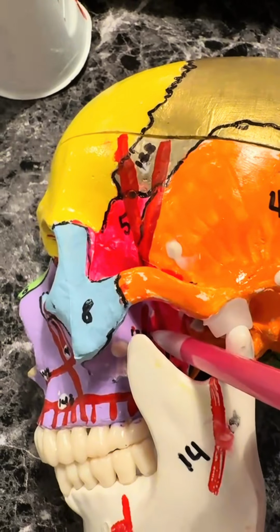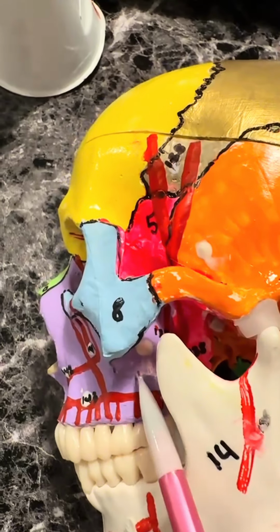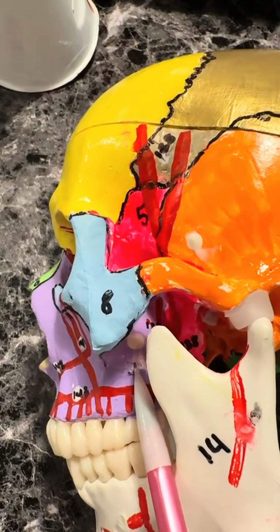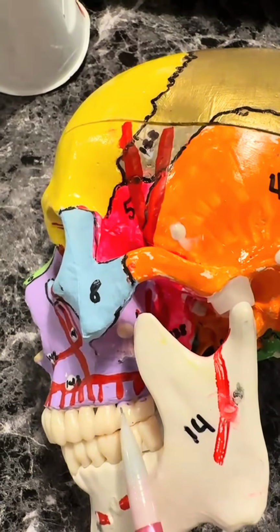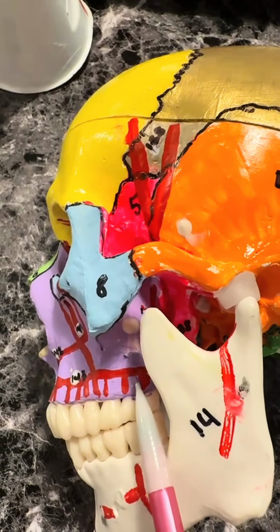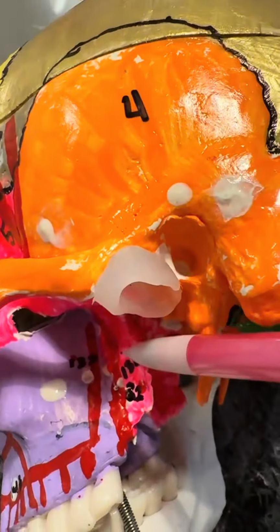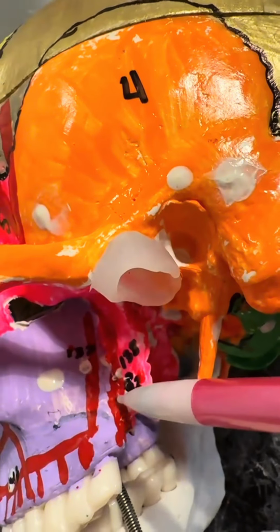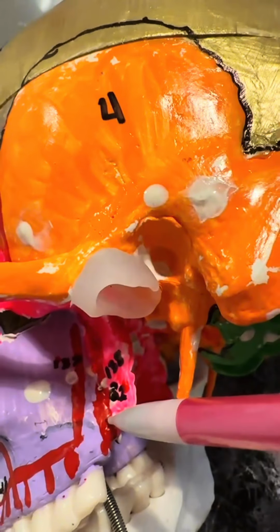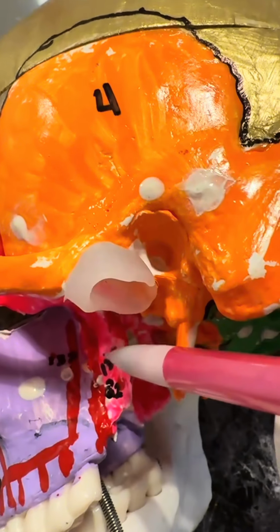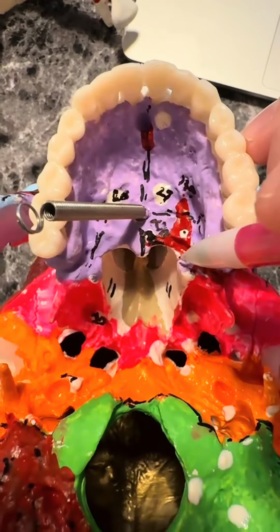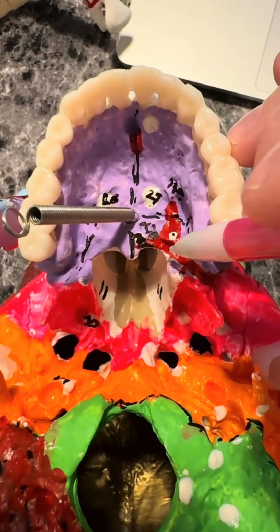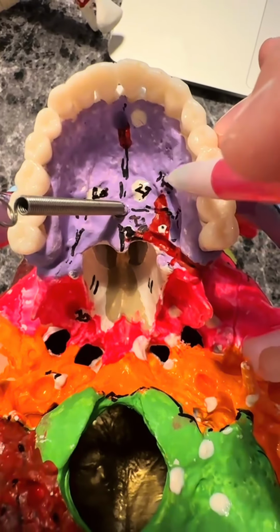Number 137, the posterior superior alveolar artery, otherwise known as the PSA, supplies the maxillary molars, the surrounding bone, and the gingiva. Number 138, the descending palatine artery, travels downward to supply the palate. Number 139, the greater palatine artery. This branch supplies the hard palate and the palatal gingiva.